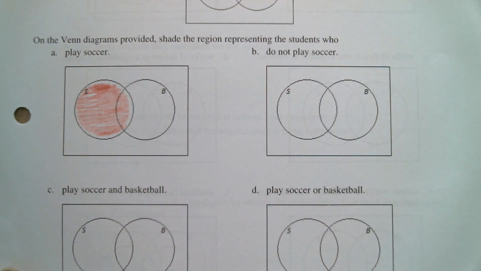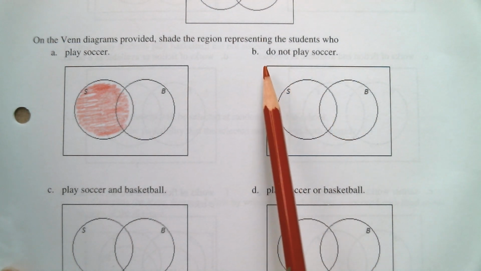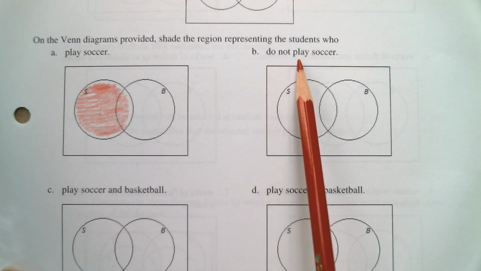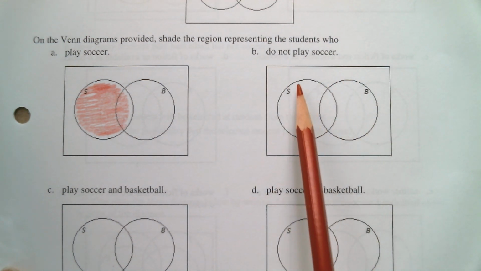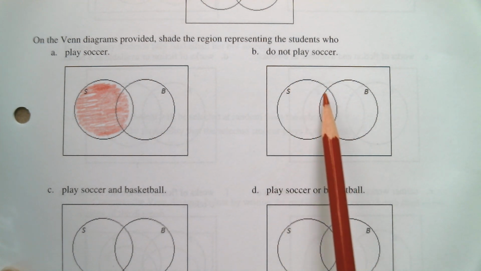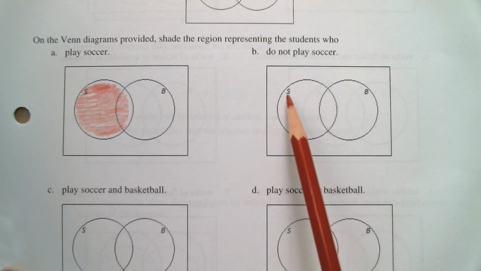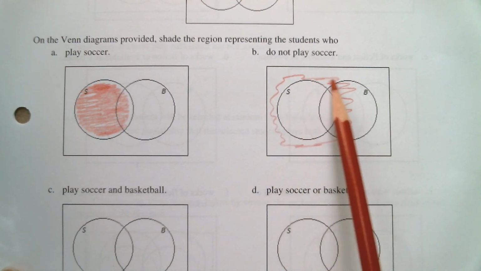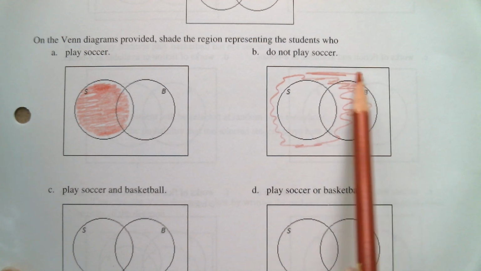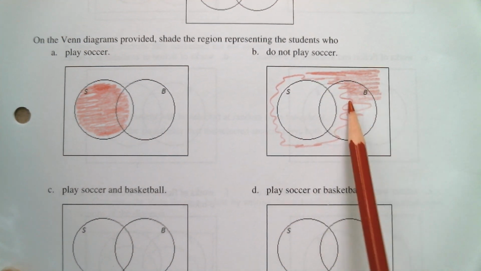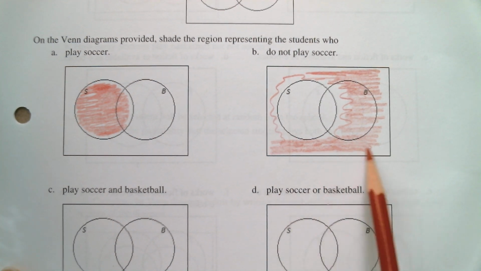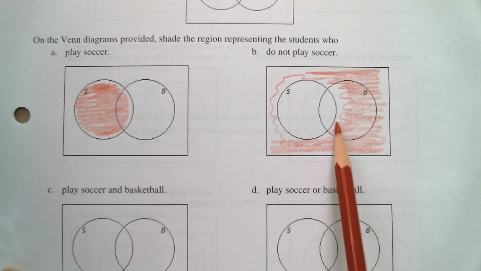Okay, so that represents all the students who play soccer. B, shade the region representing the students who do not play soccer. Well, that would be everything outside of circle S. So we want to shade everything outside of circle S. And if I shade quicker than you, then please pause the video so you can finish shading.